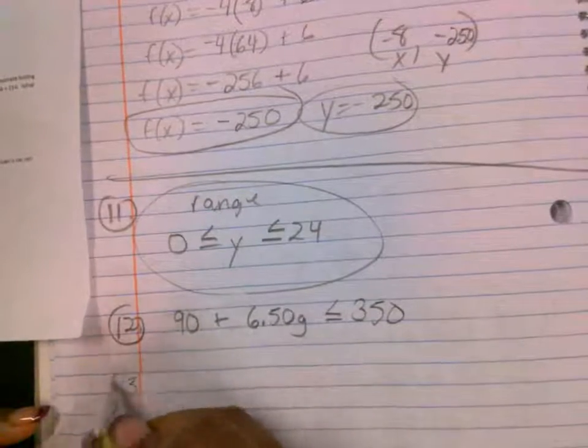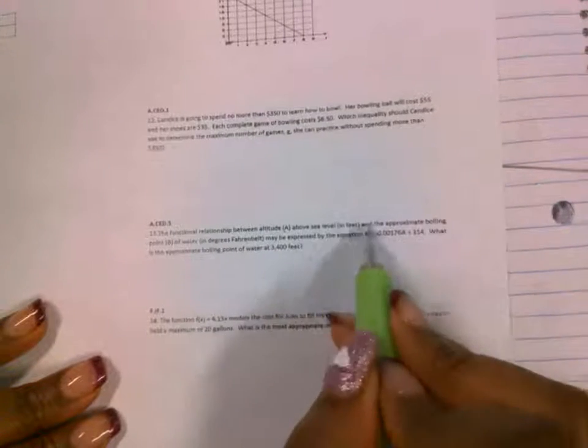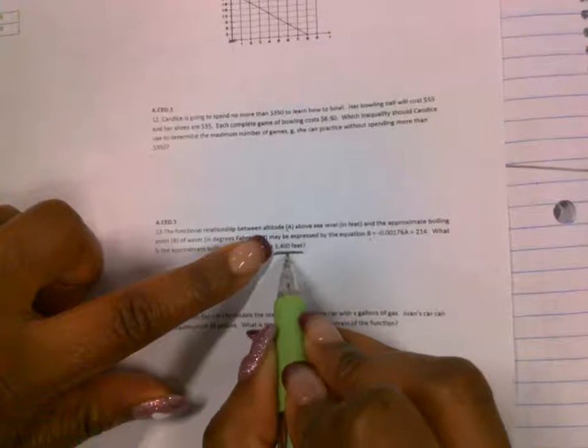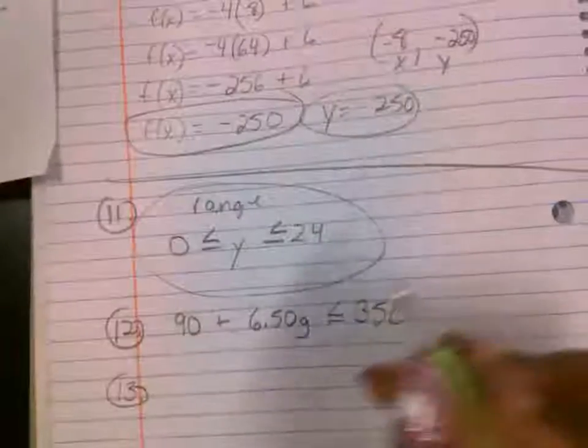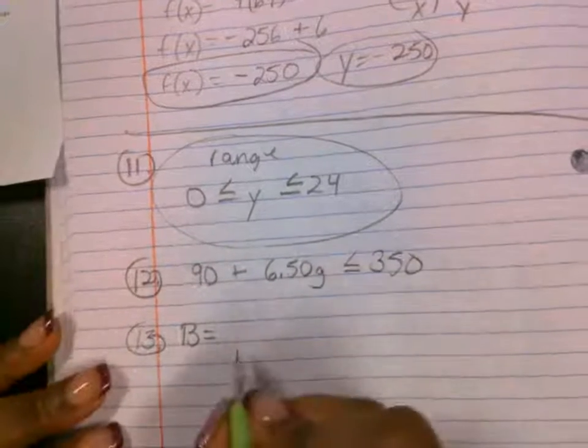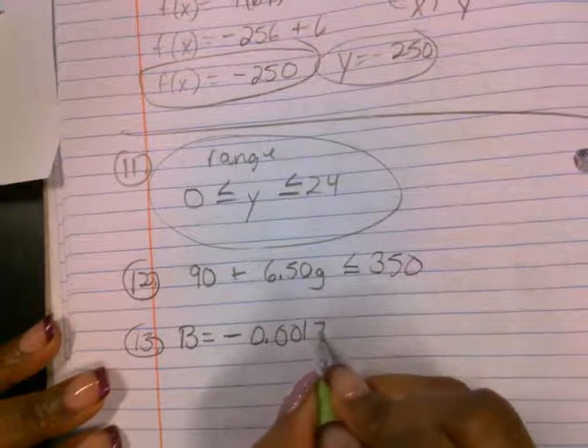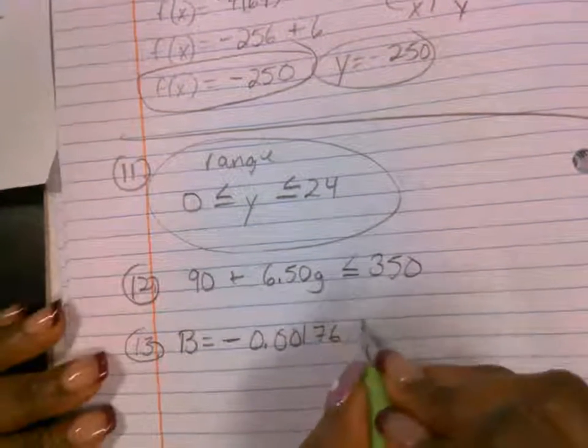Number 13, it says, this is the equation. It's telling you A stands for the altitude, how high above sea level, and B stands for the approximate boiling point of water. Now look at what it's giving you. It says, what is the approximate boiling point of water at 3,400 feet? So they give you A and want you to solve for B. So the equation is B is equal to a negative blah, blah, blah. How many zeros? 1, 2? That's right.